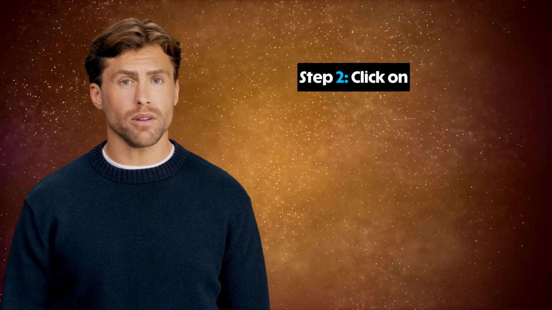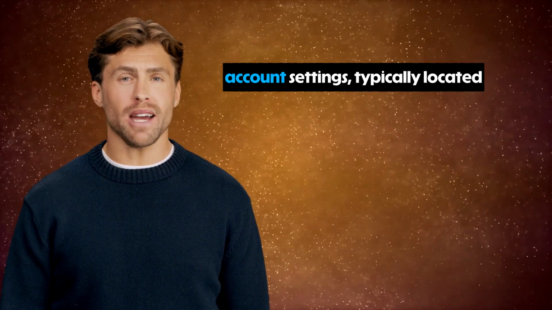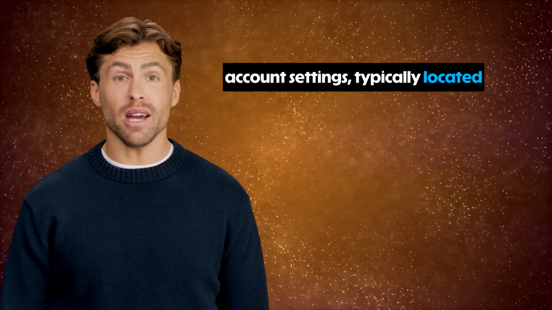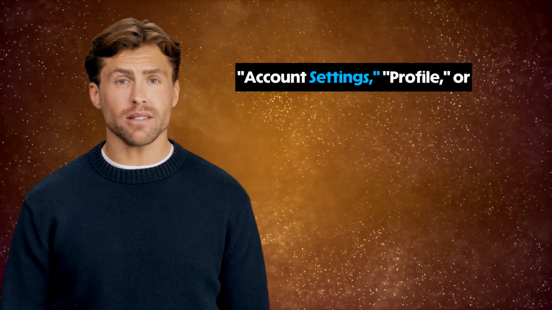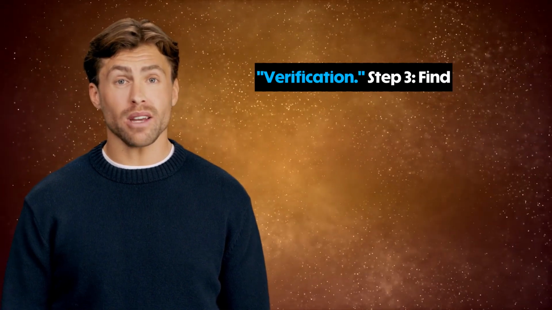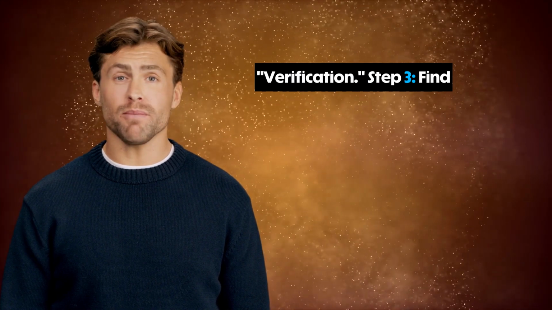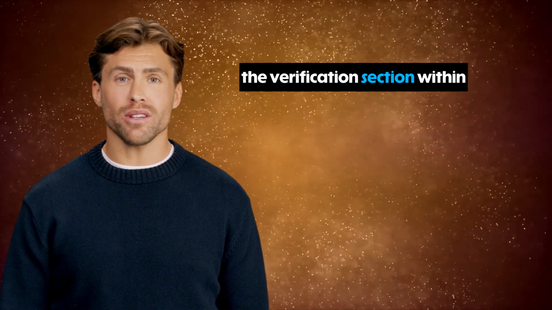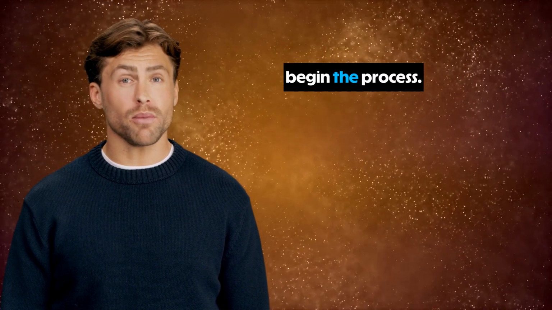Step 2. Click on your profile icon or account settings, typically located in the top right corner. Look for options labeled Account Settings, Profile, or Verification. Step 3. Find the Verification section within your account settings. Click on Verify Account or Start Verification to begin the process.